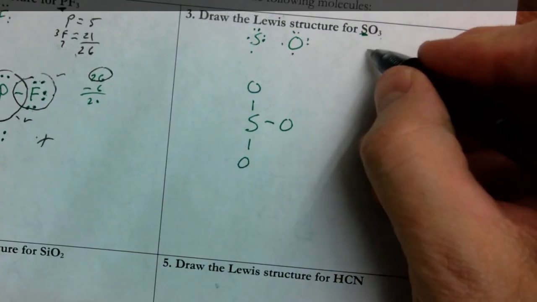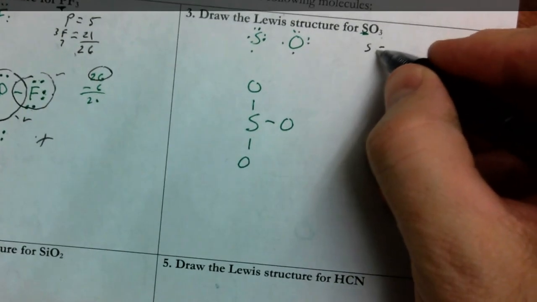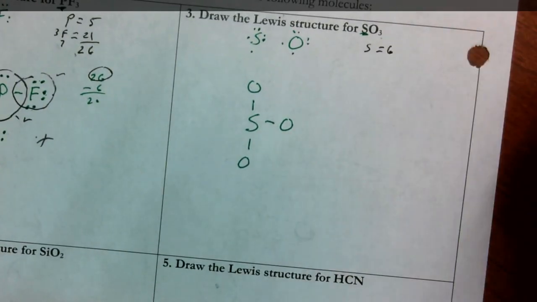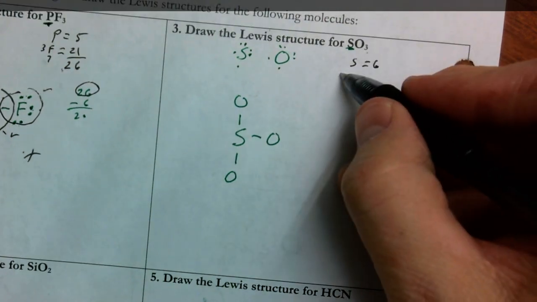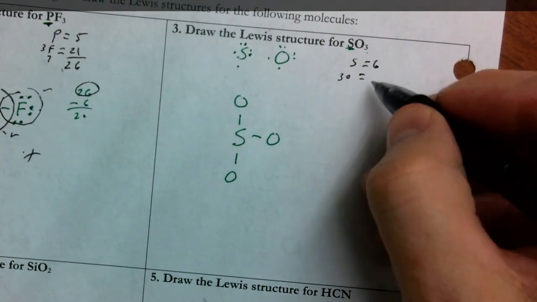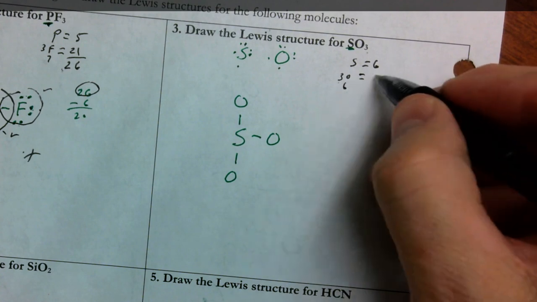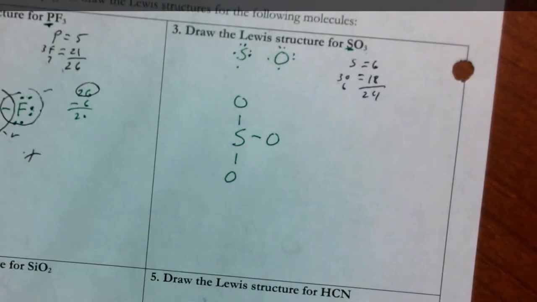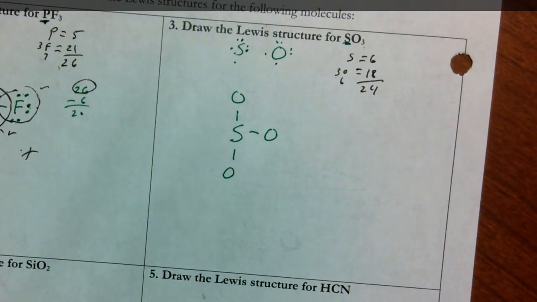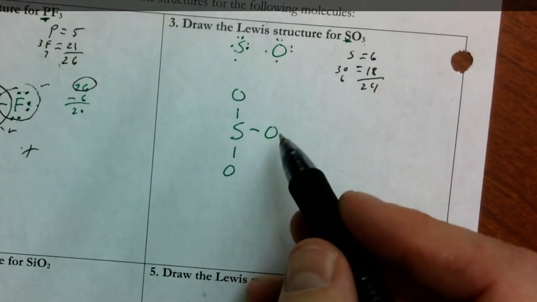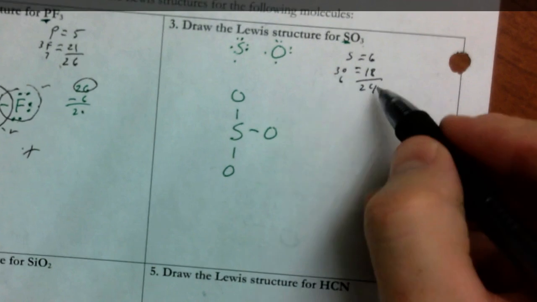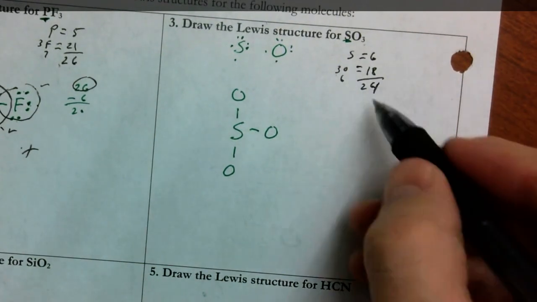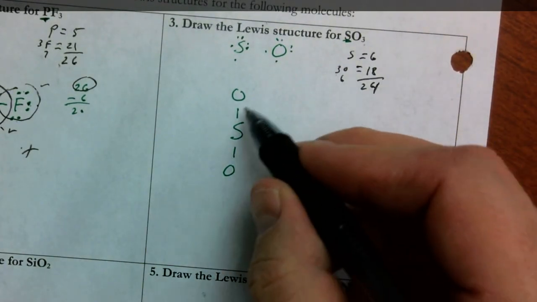So each sulfur has 6. So I have 1 sulfur, and that's 6. And each oxygen, I have 3 oxygens, and each one has 6. 3 times 6 is 18, for a total of 24 valence electrons. So now I'm going to use my technique again, where I just start at 0 and count up to 24, making sure I count the bonded electrons here.